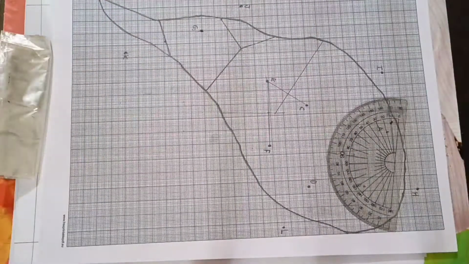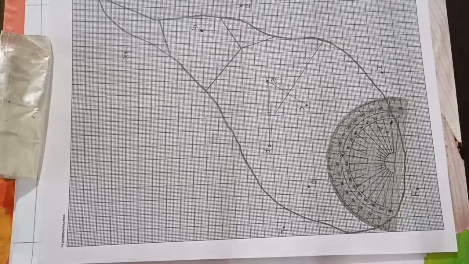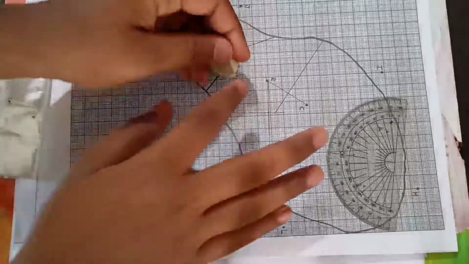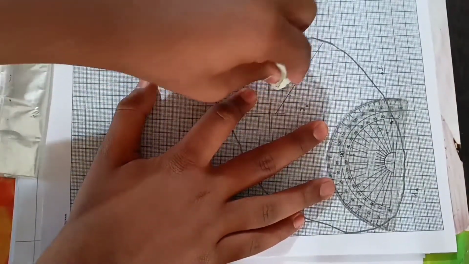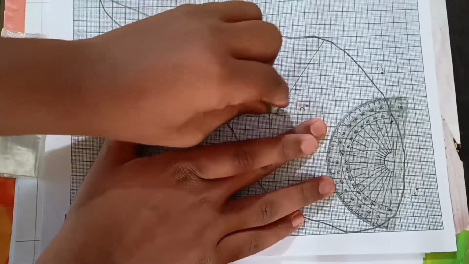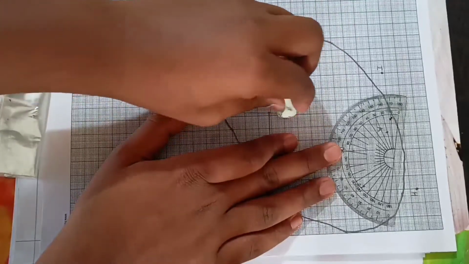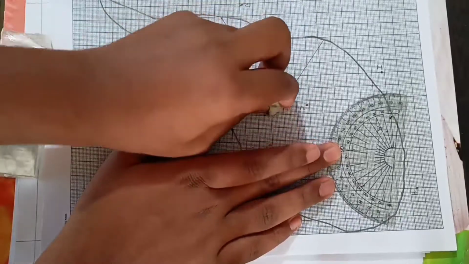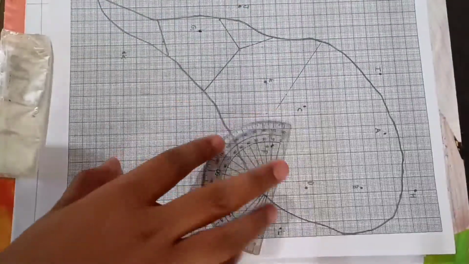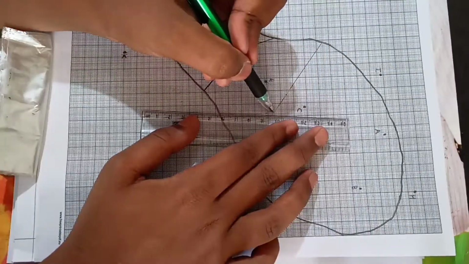Okay, so we have got the polygon for station E also. So now we will rub the extra lines. So let's rub it. Okay, so let's connect these lines once again.